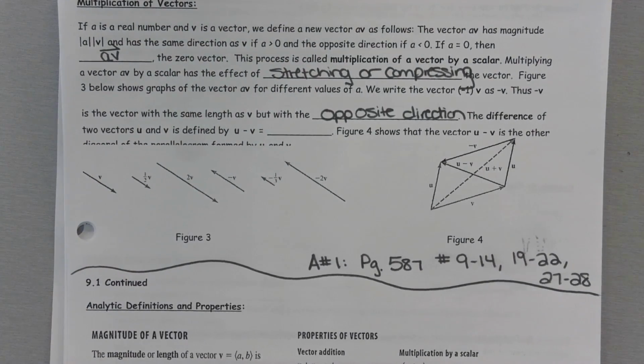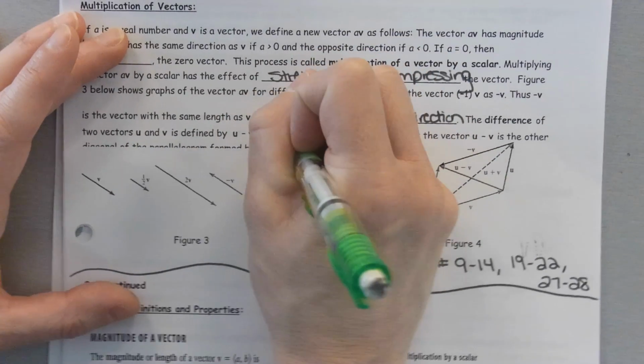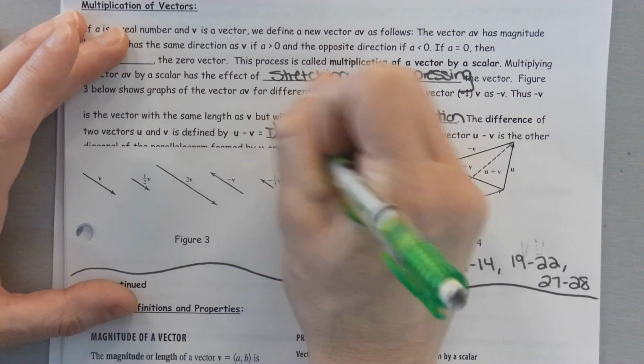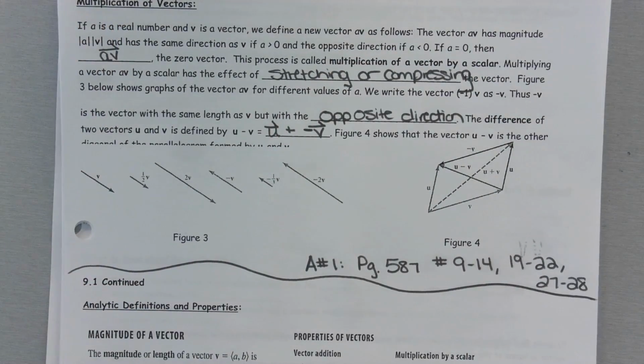The difference of two vectors, u and v, is defined by u minus v, which you can take the vector u plus the opposite of vector v. So subtraction is the same as adding the opposite. So again, like I said, you're going to have some moments here where you're like, yes, duh, that's true.